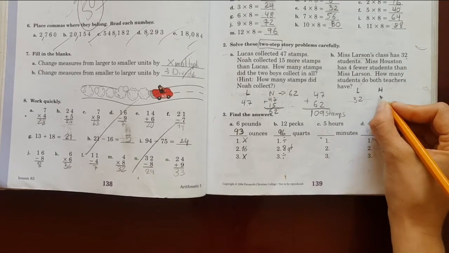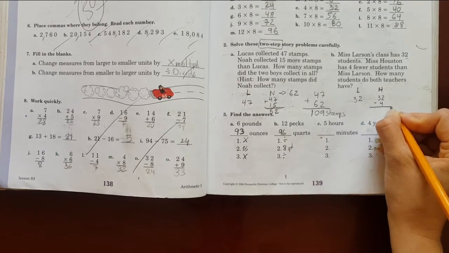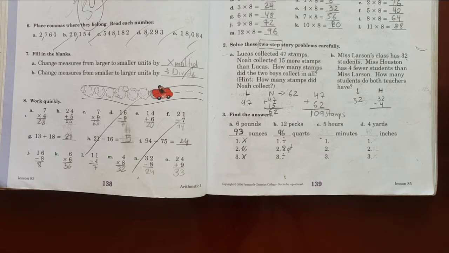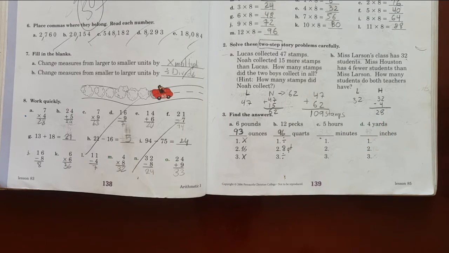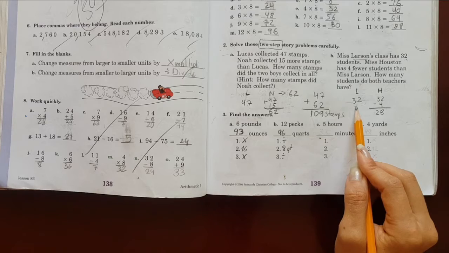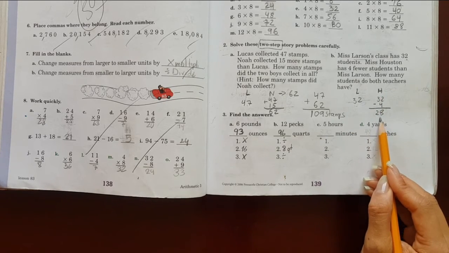Entonces, ¿qué me toca hacer ahí? A 32 le quito 4. ¿Y cuánto es 32 menos 4? 28. Ah, ya entendí, profe. Significa que Larson tenía 32 estudiantes y Houston, como tenía 4 menos que Larson, tiene 28.